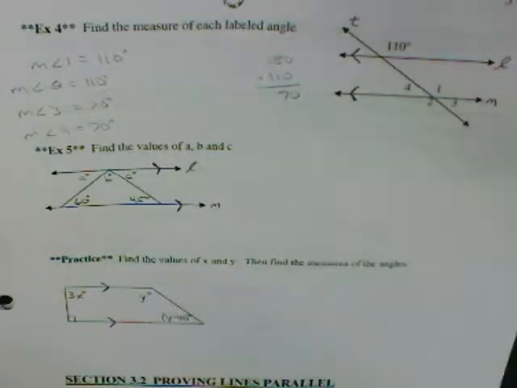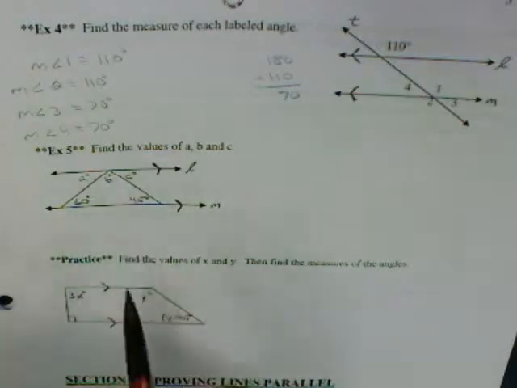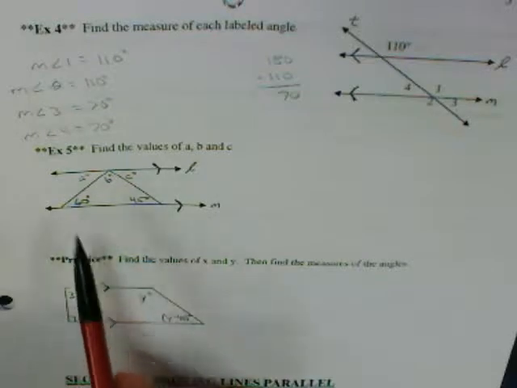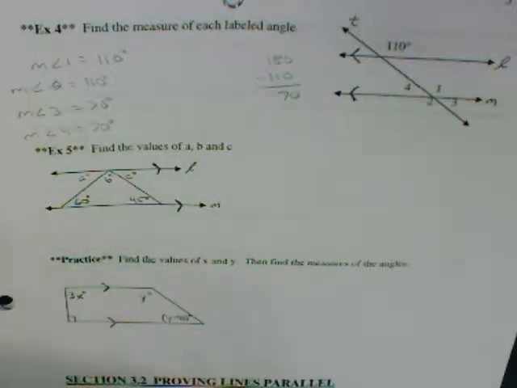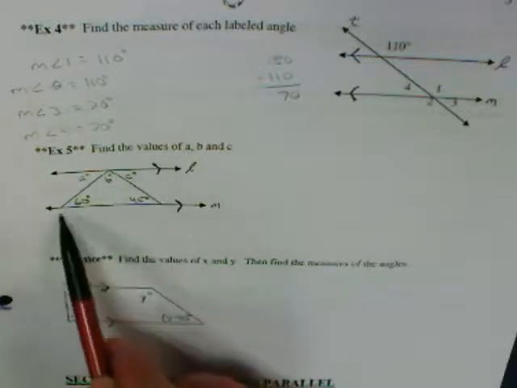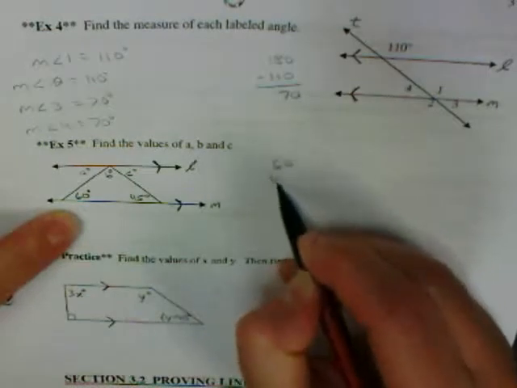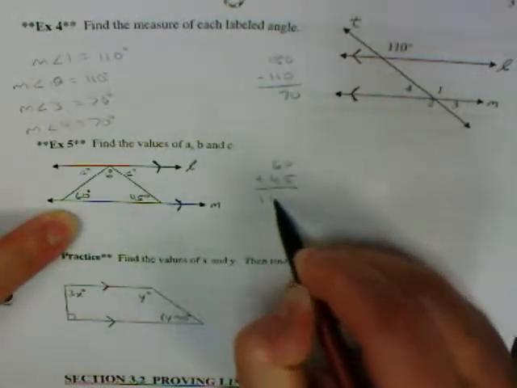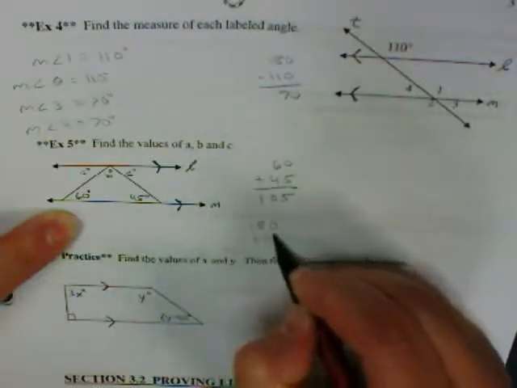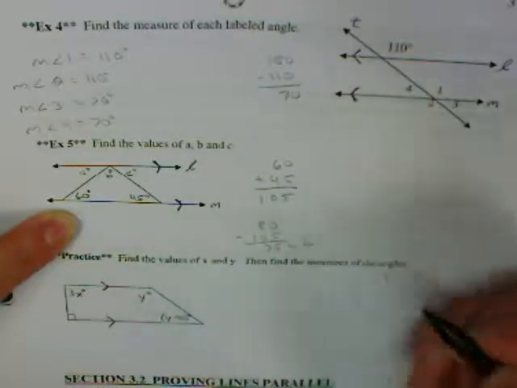Example 5 says figure out the values of A, B, and C. So we're trying to figure out how many degrees those 3 angles are, and they tell us that L and M are parallel because we have our arrows. This angle here is 60, that one's 45. First of all, you can see we have a triangle here. And the interior angles of a triangle always have to add up to 180. So if we know that one of them is 60 and the other is 45, we add them together, you get 105, and if you subtract that number from 180, that leaves you with 75 degrees for B.